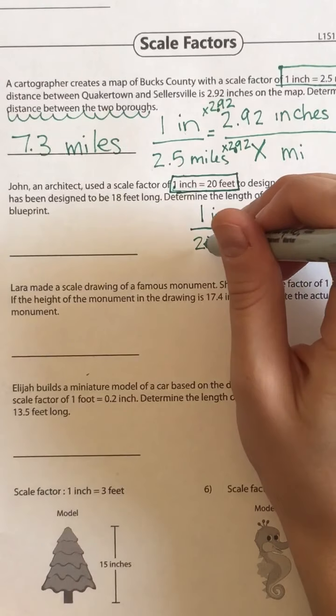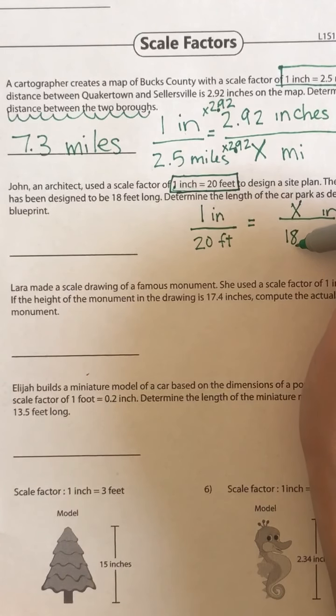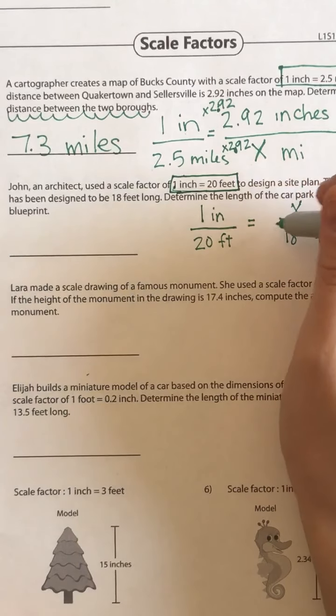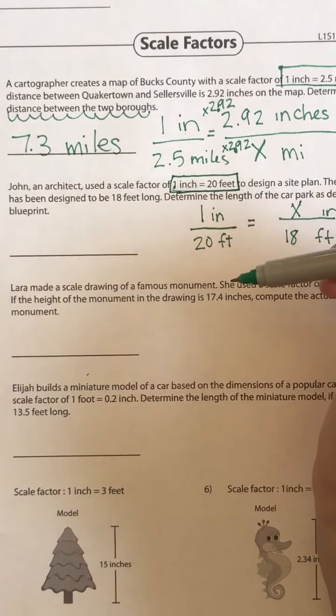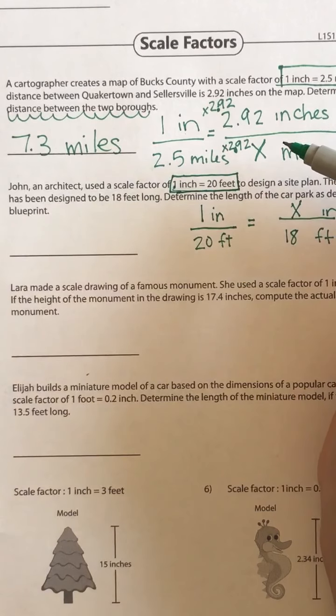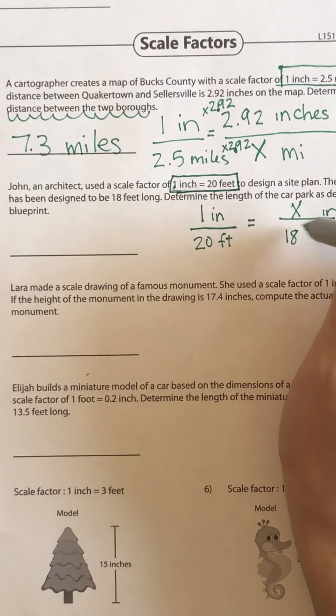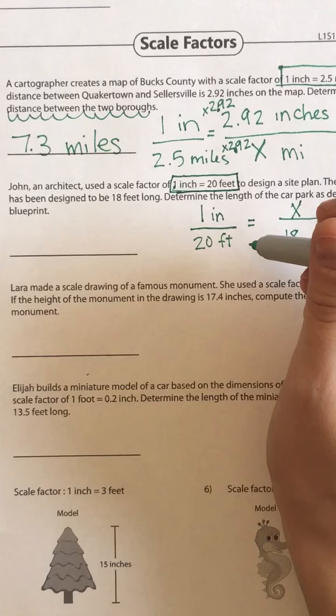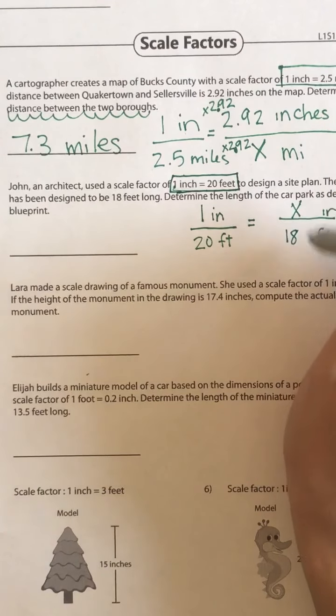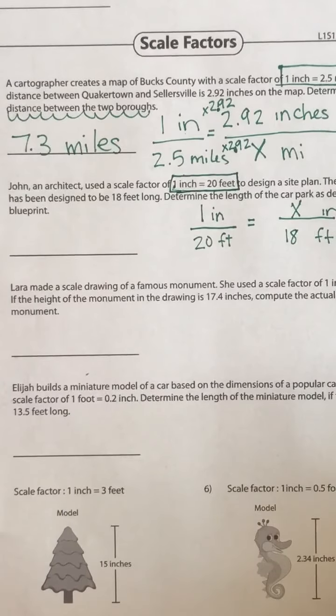So to go from 20 to 18, I'm going down. So I'm multiplying by a number less than 1, because multiplying by a number greater than 1 would mean this amount would be greater than 20, but multiplying by an amount less than 1 means it would be less, just as it is. And to solve that, all I have to do is 18 divided by 20.